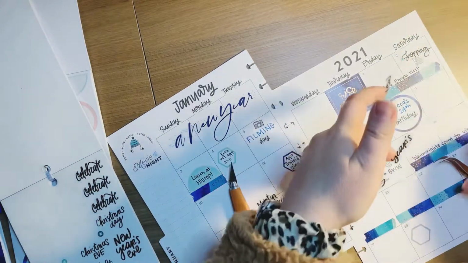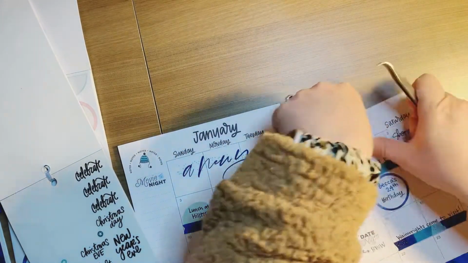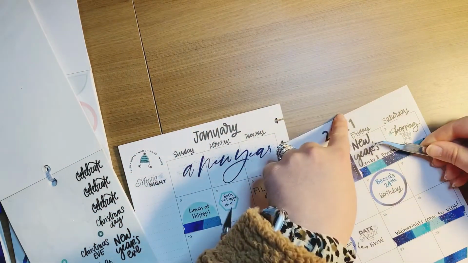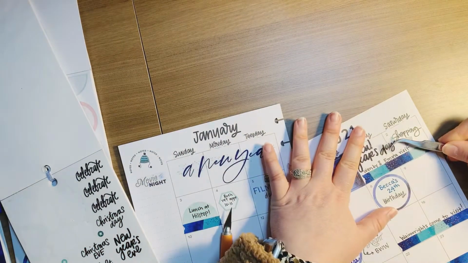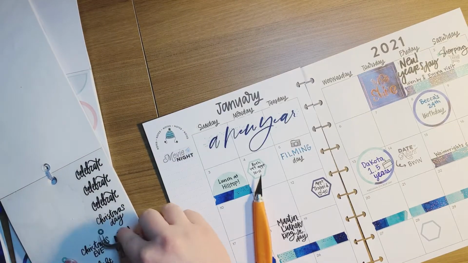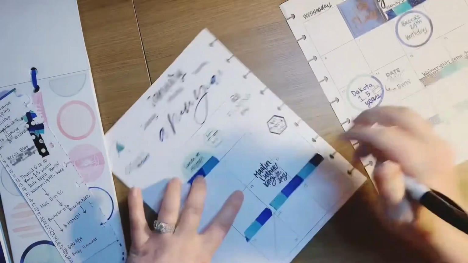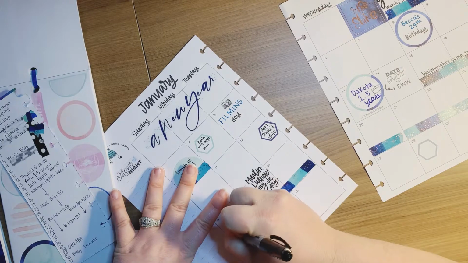Another thing that I make sure I always put are different holidays. So the major holidays, and then also the sillier holidays, like National Hug Day or National Sticker Day, the not federal holidays, I guess is what I'm saying.